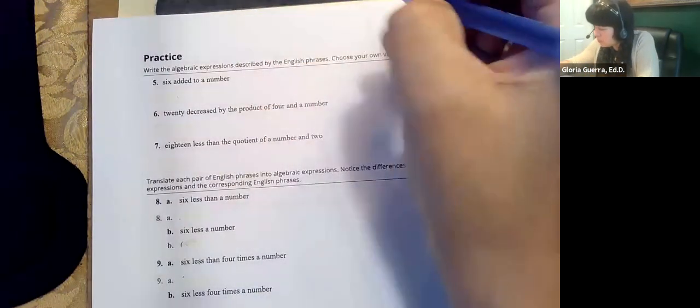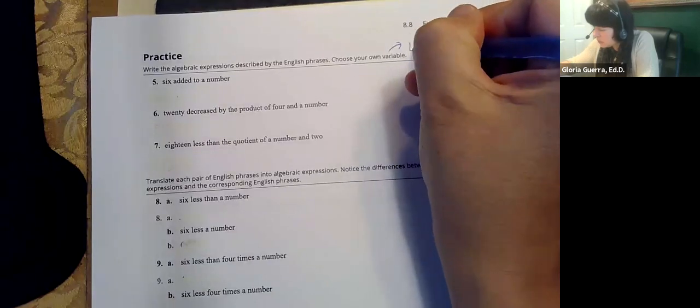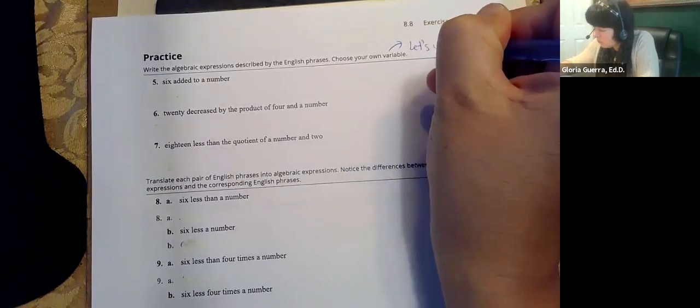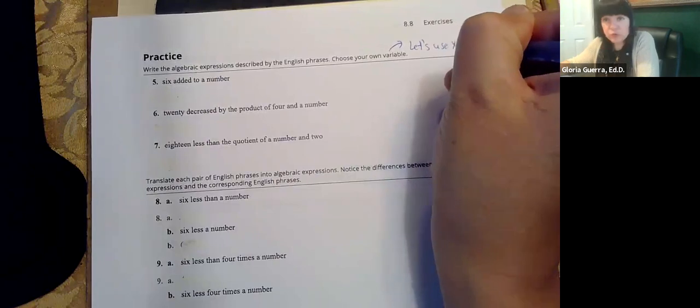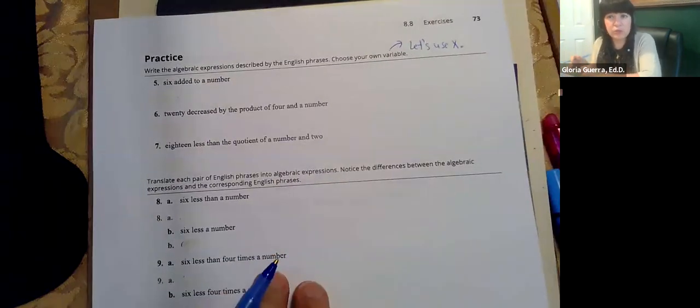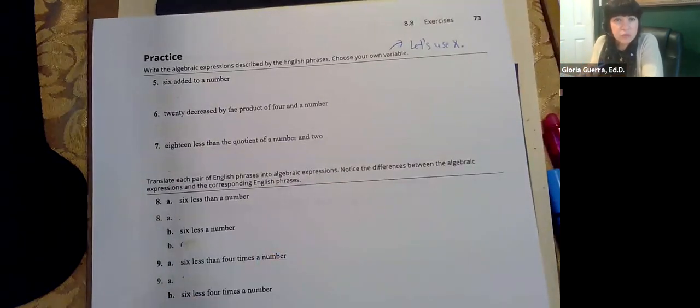It says, write the algebraic expression described by the English phrases and then choose your own variable. I want you to use your own variable, so I'm going to just use X. So, 6 added to a number.